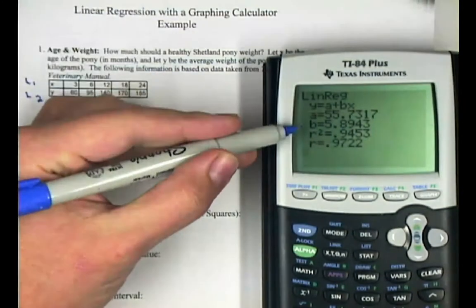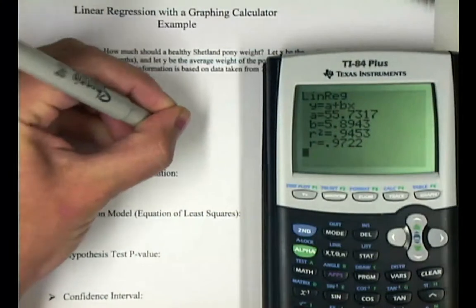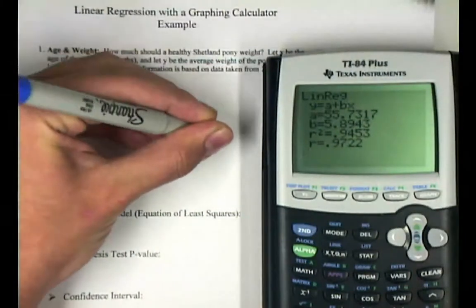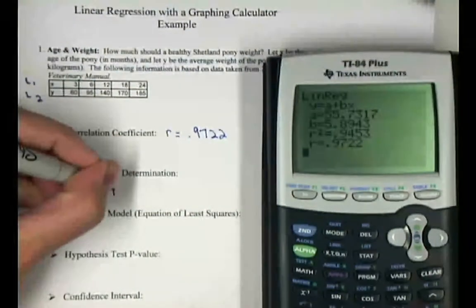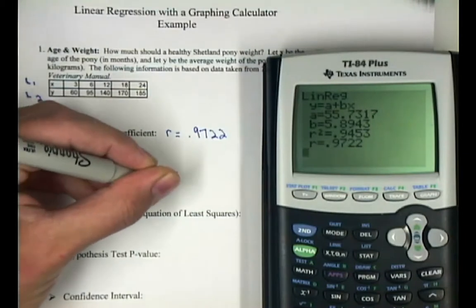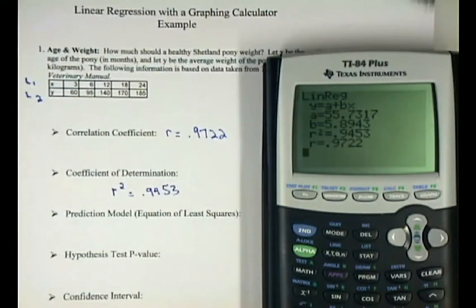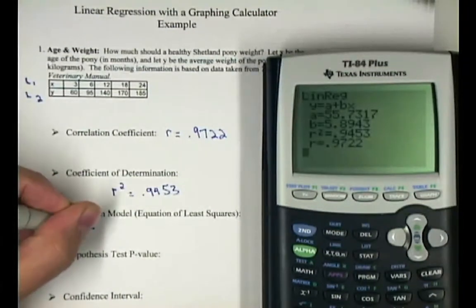It gives us A and B and R squared and R. Well, R is the correlation coefficient, and we've talked about what to do with that and how to interpret it. R squared is the coefficient of determination, and we've talked about that and what to do with that and what it means. And then our prediction model is Y.